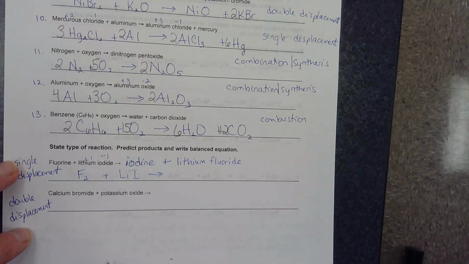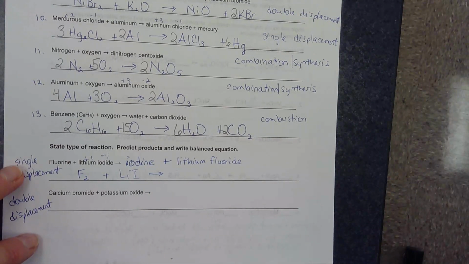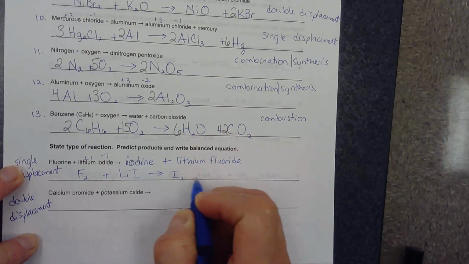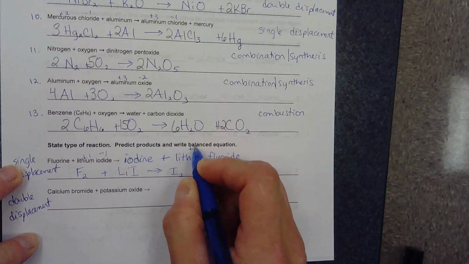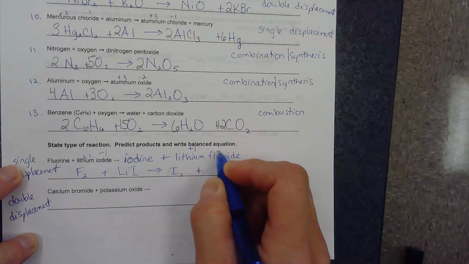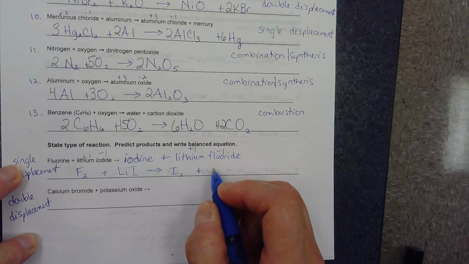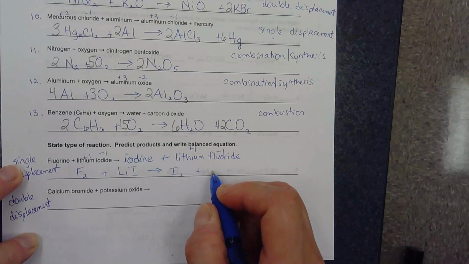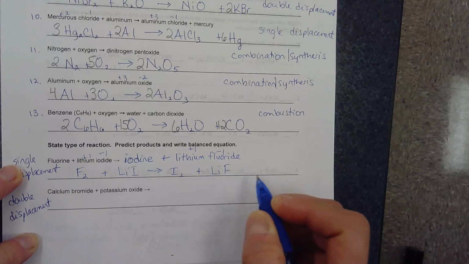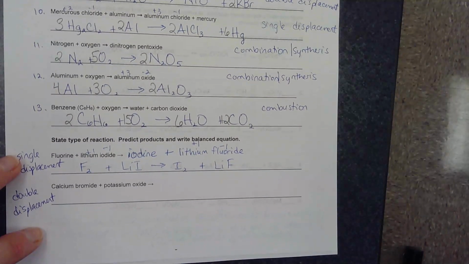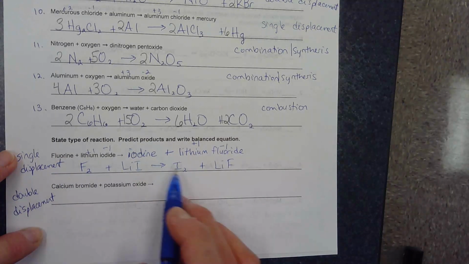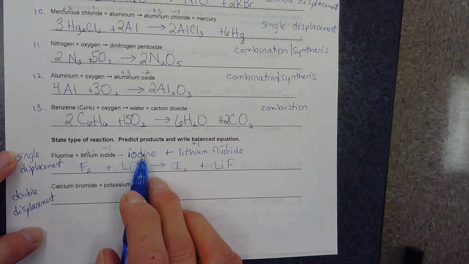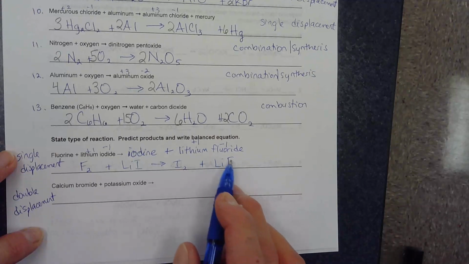LiI yields iodine. How do I write it? I2 plus, what's lithium's charge? +1. Fluoride is -1. So how do we write that? LiF. So fluorine is F2 plus LiI for lithium iodide yields iodine, which is I2, plus lithium fluoride, which is LiF.